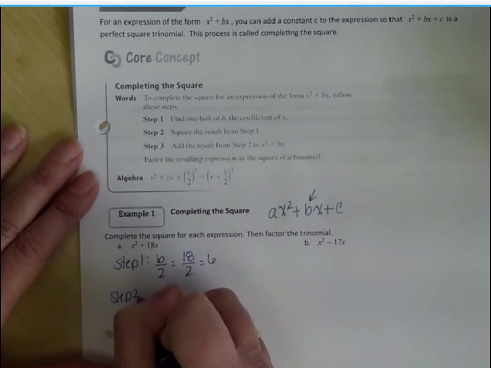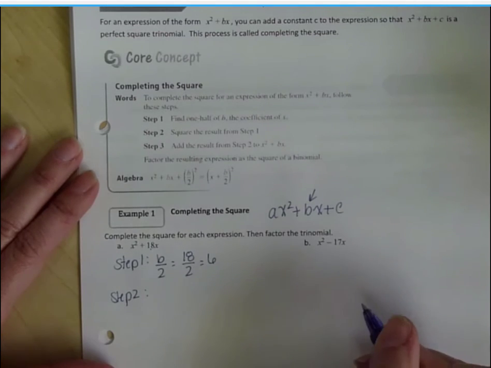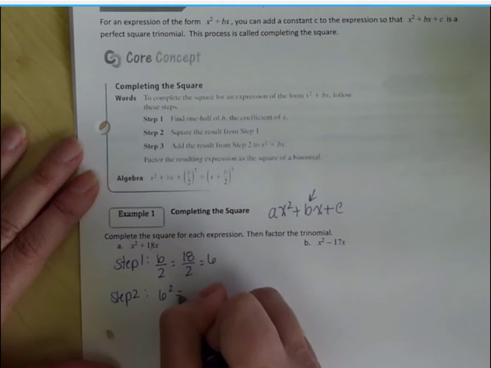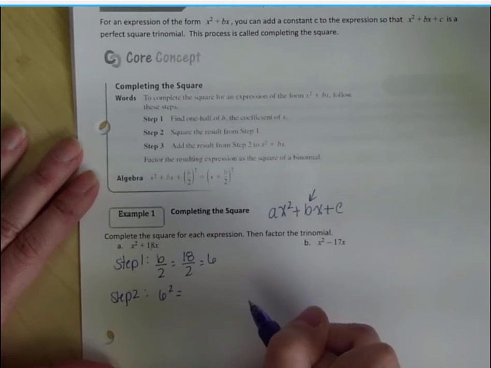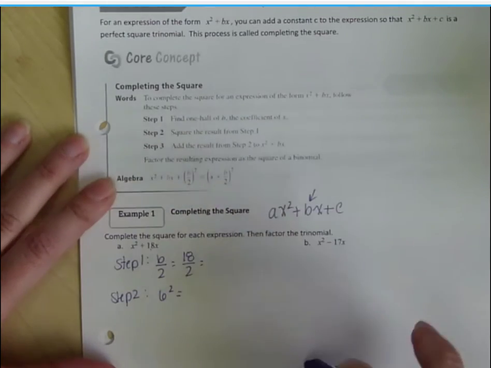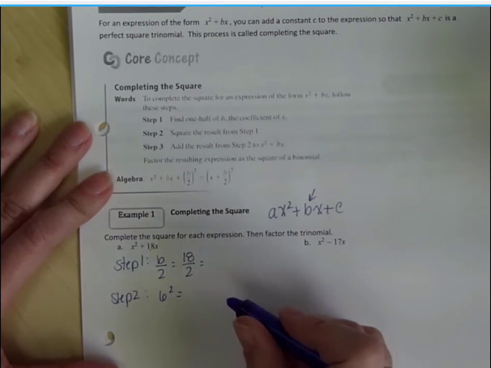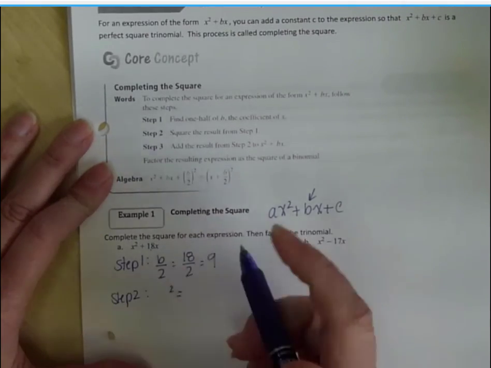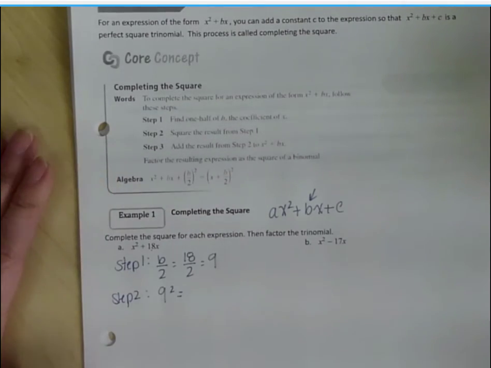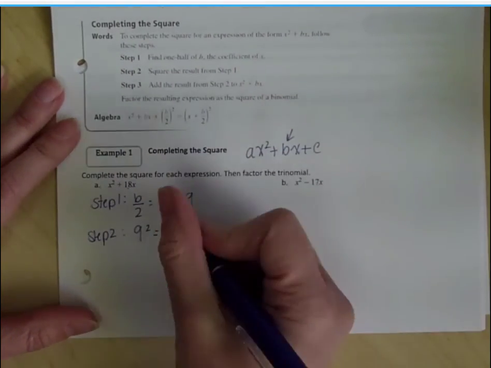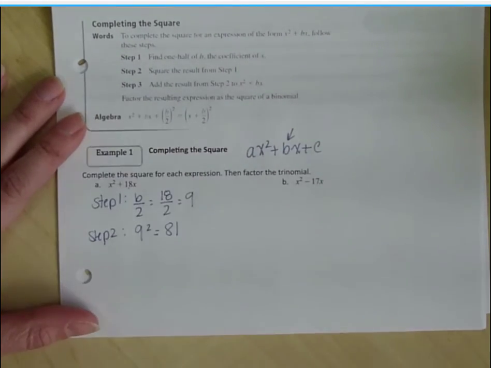Step 2, I'm going to square that. Whoops. Oh my gosh, half of 18 is 9. Mistakes happen. We just have to make sure we try and catch those. So 9 squared here is 81.